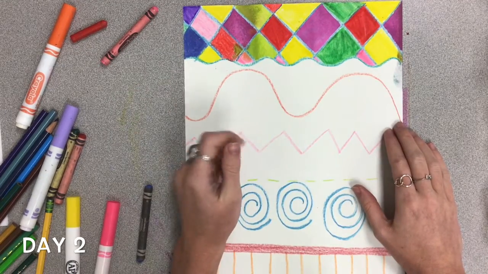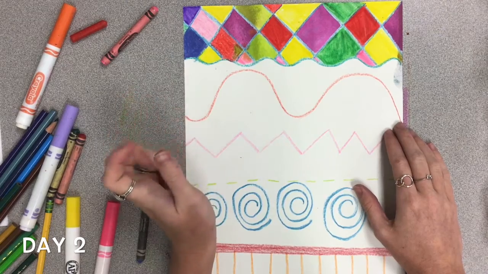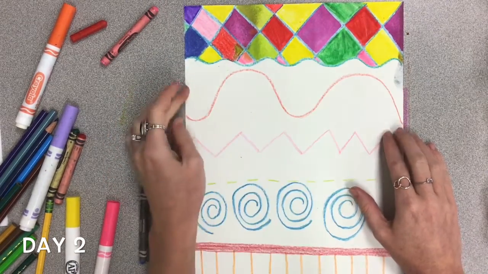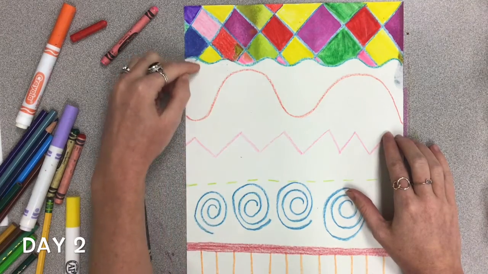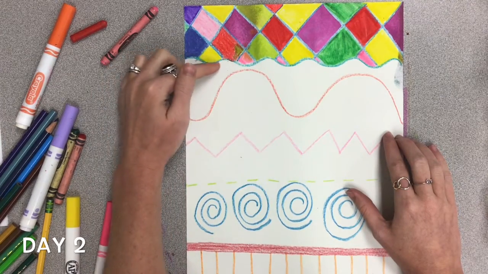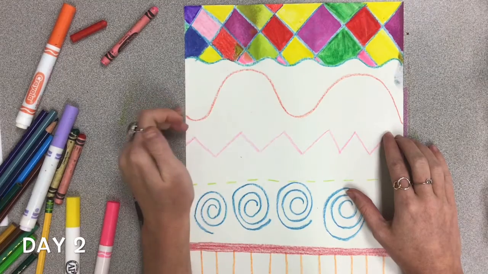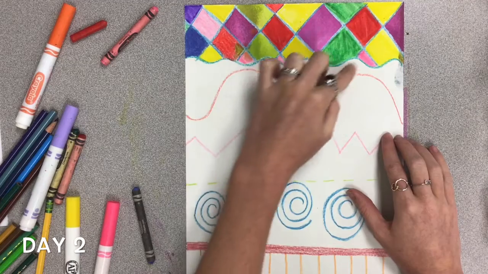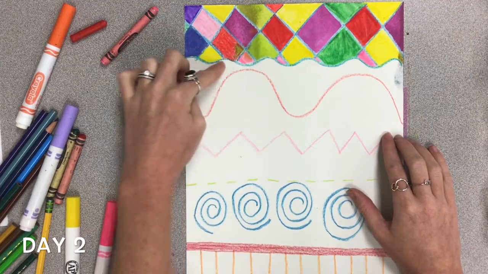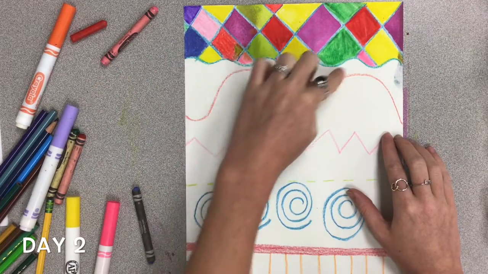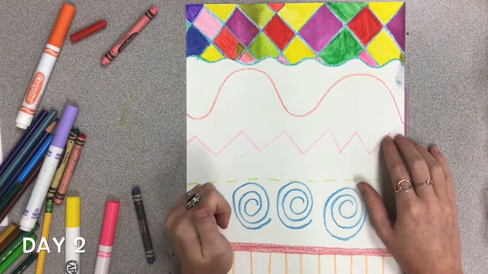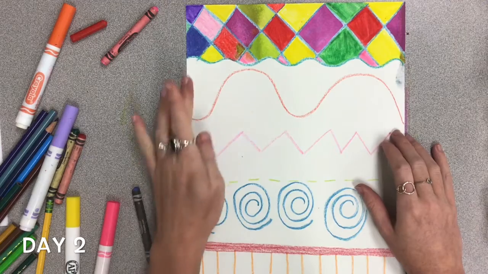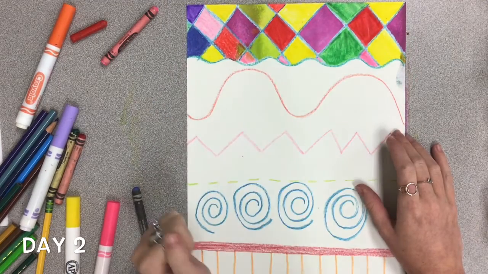So we can use crayons, we can use markers, we can use color pencils to color in this shape that is created between these 2 lines. So we have this wavy line here and this curvy line here, and the space in between has made this really nice big wavy shape. And even though I can't say what its name is, it still is a shape.